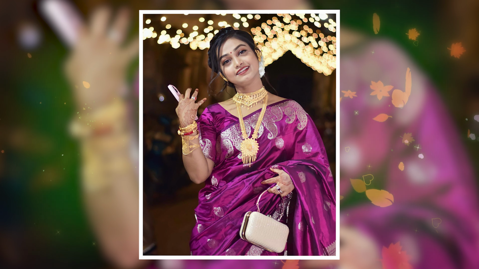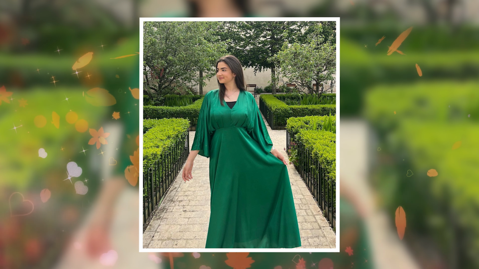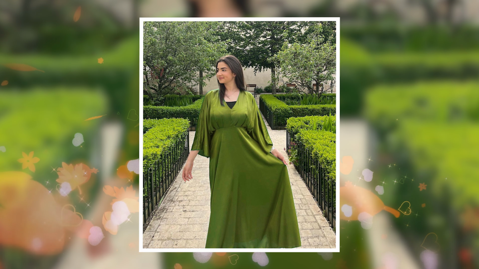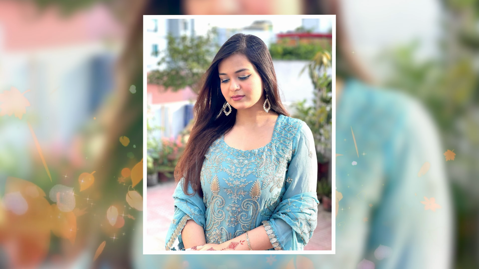Hello, everybody. Today I'm going to show you how you all can change any dress color in just 30 seconds, like this. It's super duper easy. Just follow all my instructions as shown. Without further ado, let's start.